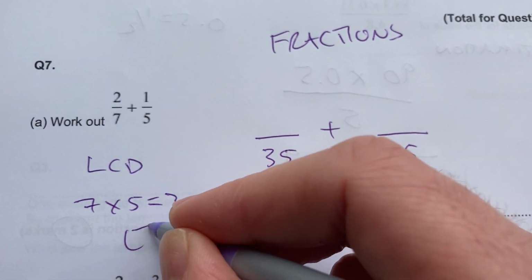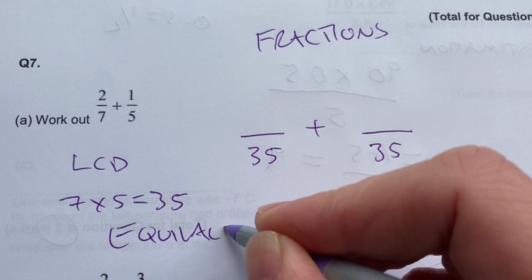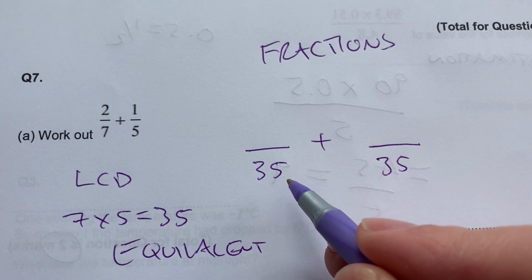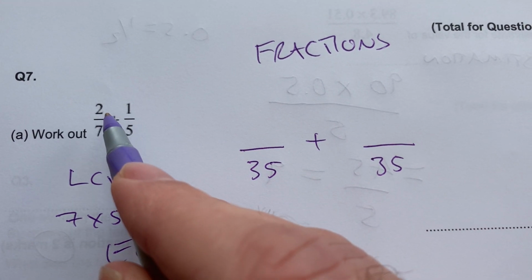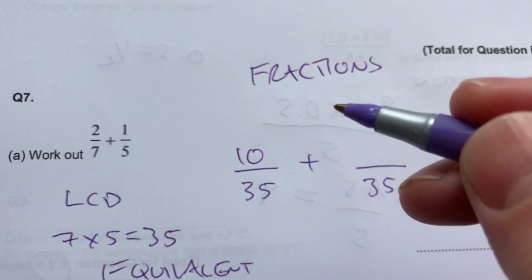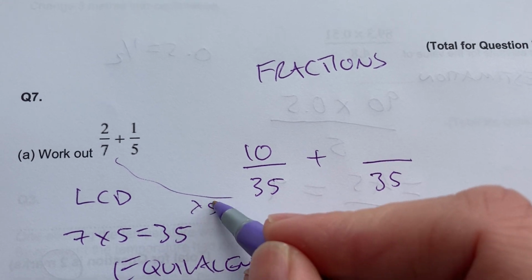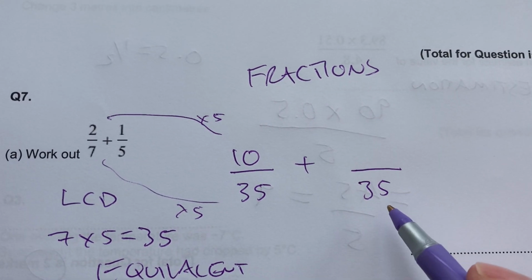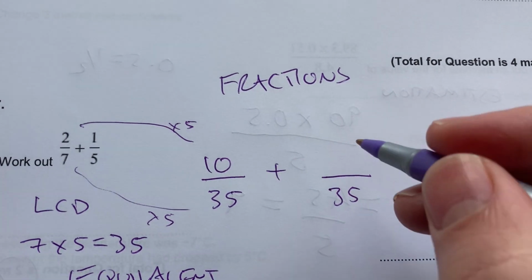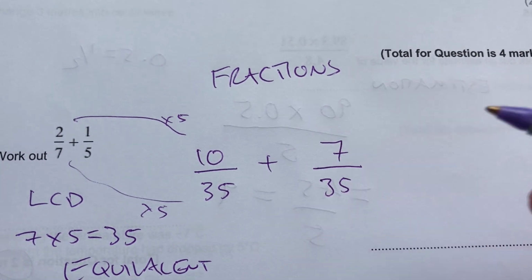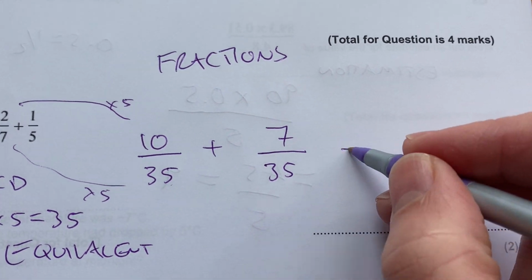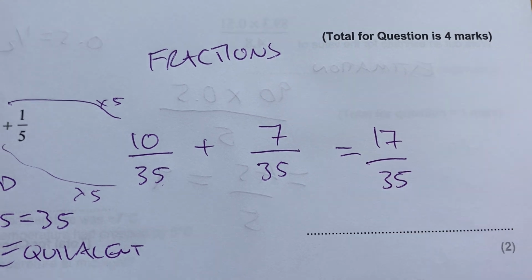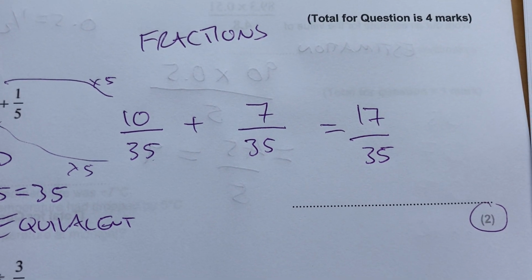So now I need to find equivalent fractions. And what do I do to the 7 to make it 35? I've times it by 5, so I multiply the 2 by 5 and I get 10. That's multiplied by 5, so that must be multiplied by 5. What have I done to the 5 to make it 35? Multiplied by 7, so the 1 times by 7. Now they've got the same denominator, I can add them. So I just add the numerators. 10 plus 7 is 17 over 35 and gets a nice 2 marks there.